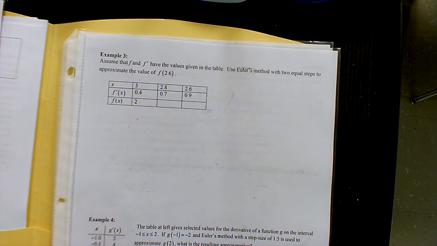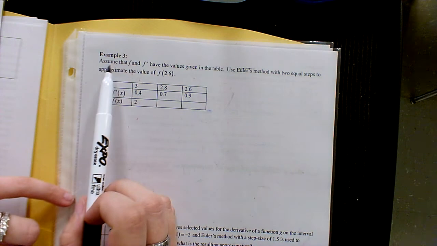Basically the ones that we're going to look at are giving us information in different formats, like tables instead of just explicitly telling us particular points. So the process doesn't change. We're still going to use those iterations, those steps over and over and over again. We just got to make sure that we can identify the information that's needed in order for us to do that, okay? So let's go ahead and take a look at this first one for number 3.